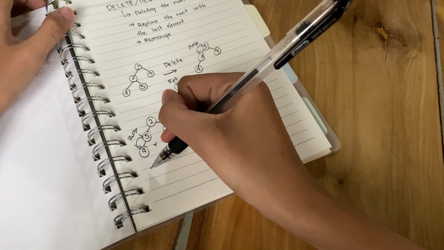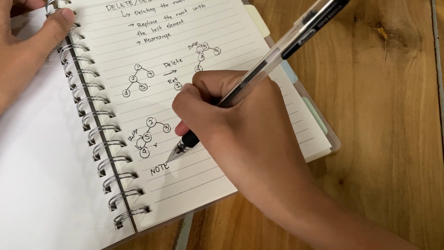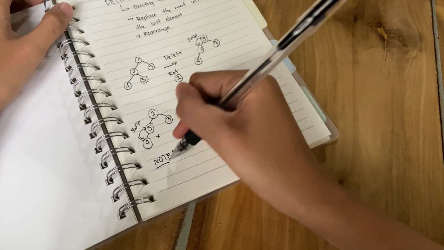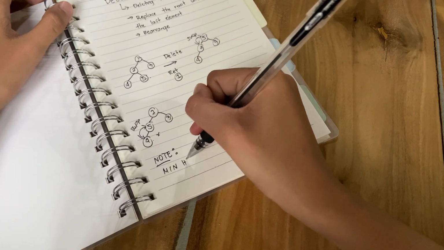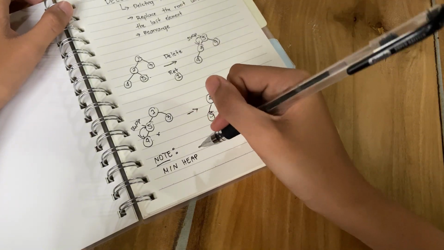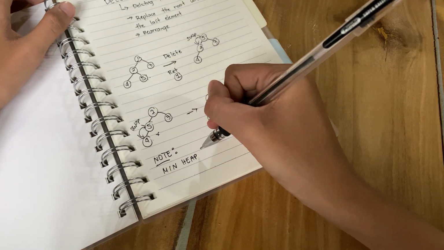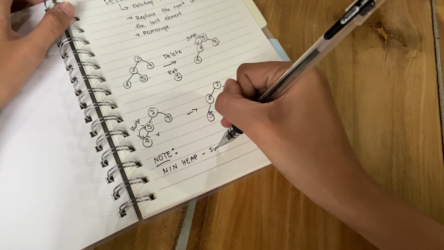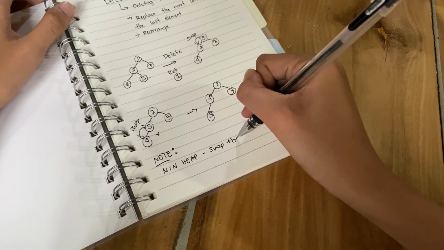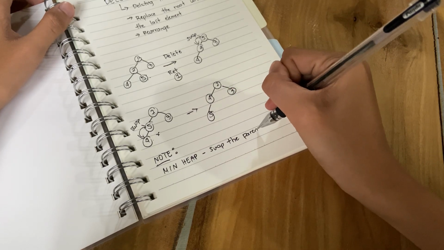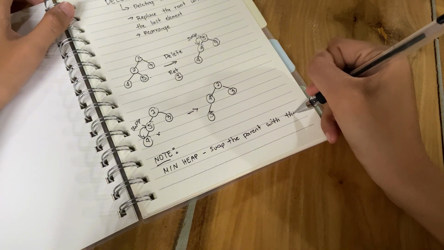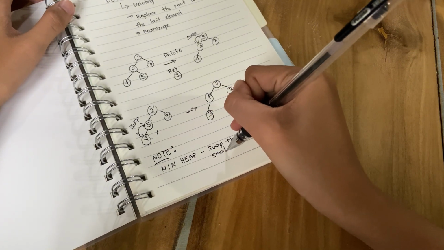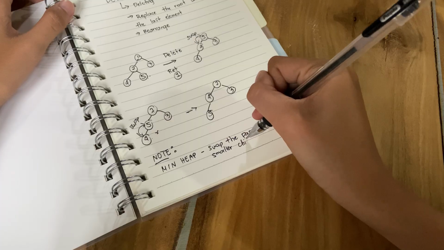It is important to note that when we're going for a min heap, and the property does not satisfy, we will swap the parent with the smaller child.